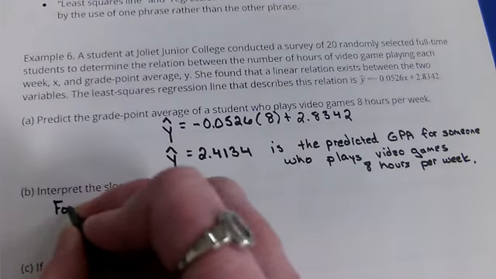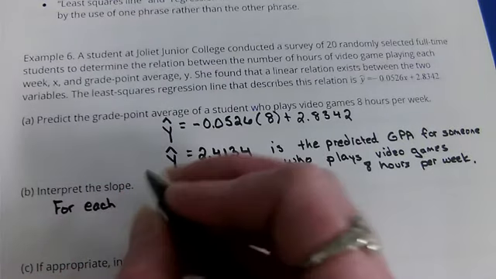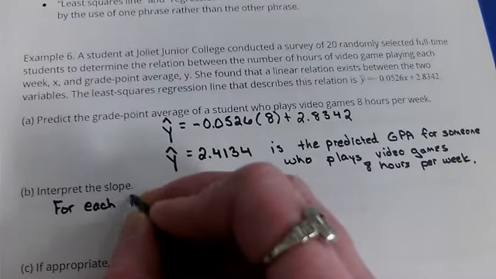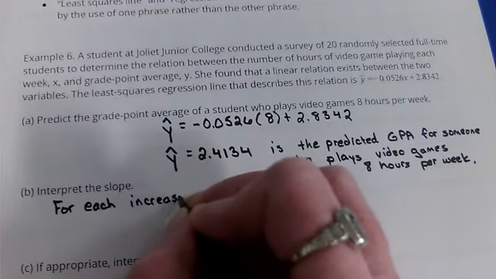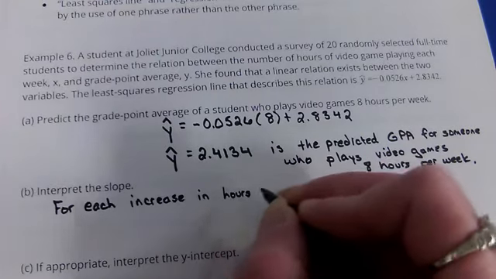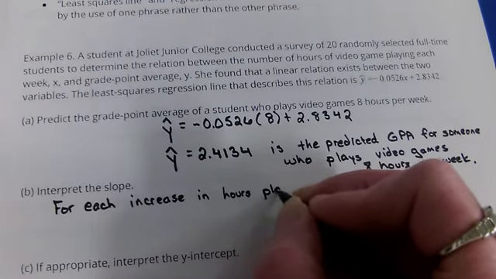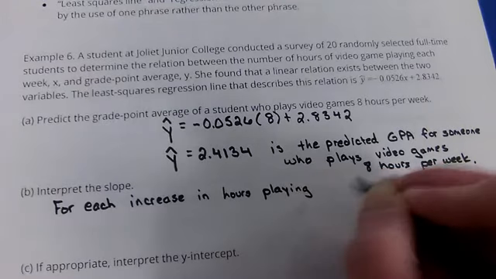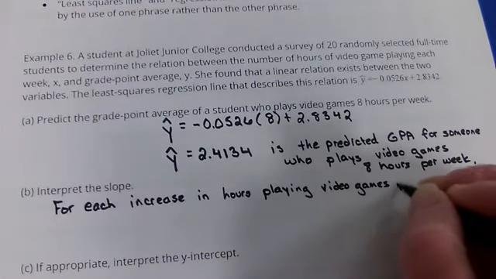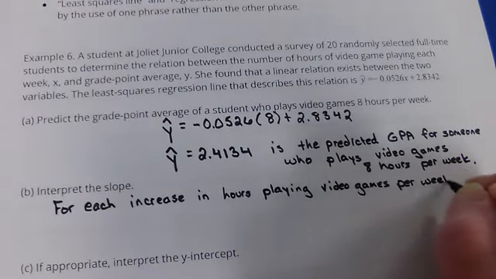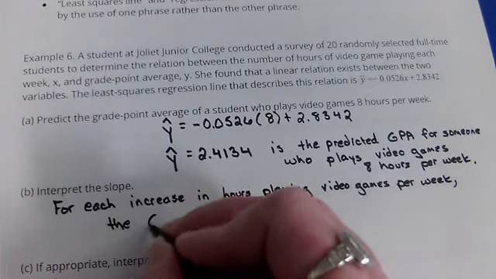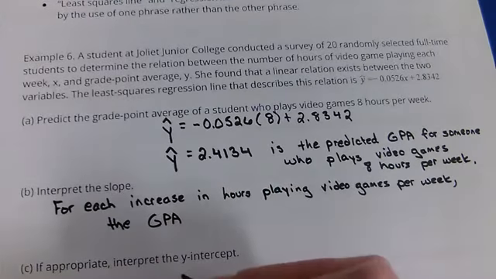For each increase in hours per week, hours playing video games per week, the GPA, is it increasing or decreasing?